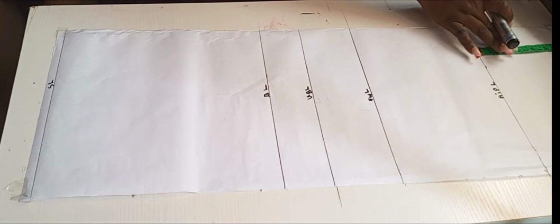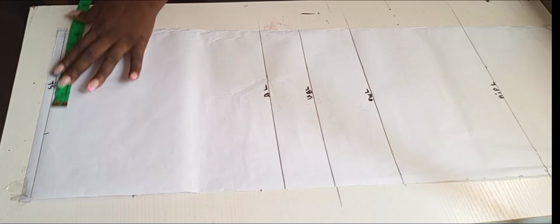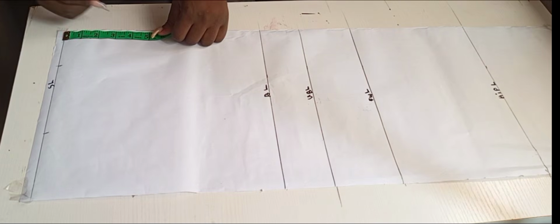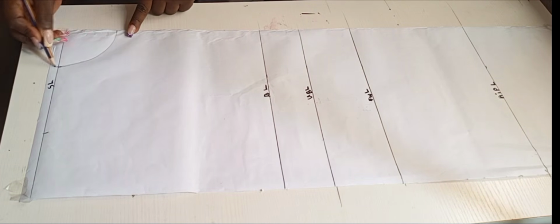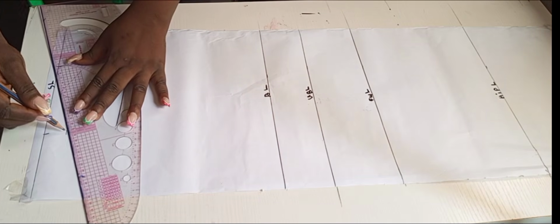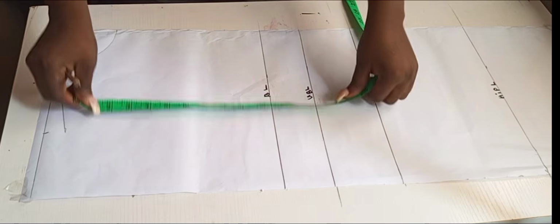Okay, now after doing that, I'm going to mark my shoulder measurement divided by 2. I'll mark the point there, and then I'll mark 3 inches for my neck wideness and then 3 inches for the neck depth. I'll go ahead to connect both points together like so for the neck. Then from this 8 inches point, I'll go down by 1 inch and then connect it this way to the neck wideness on the shoulder line for my shoulder slope.